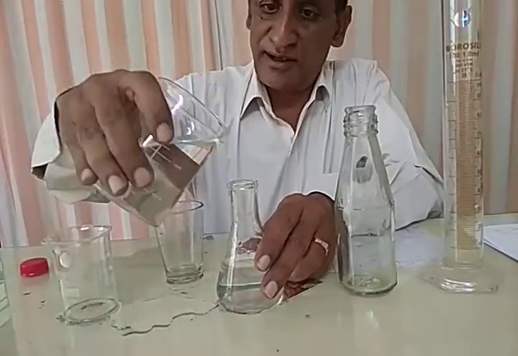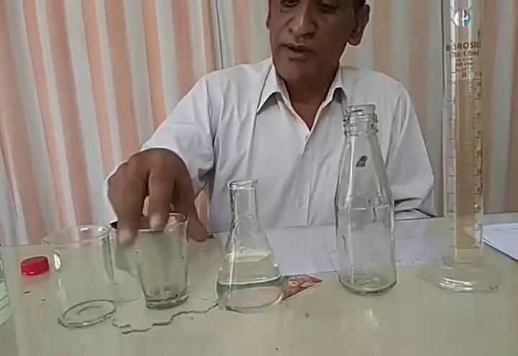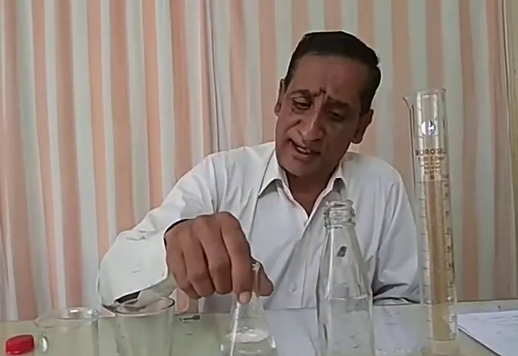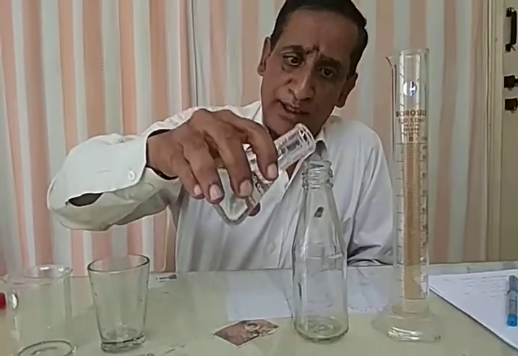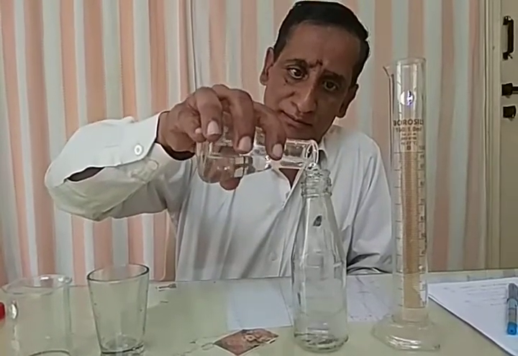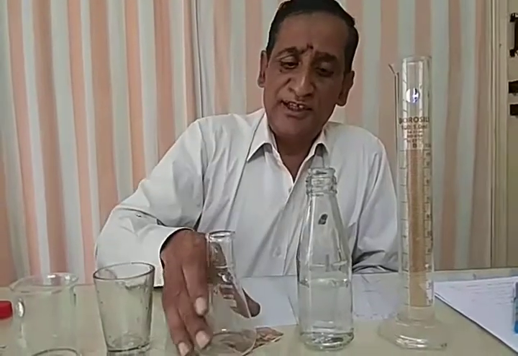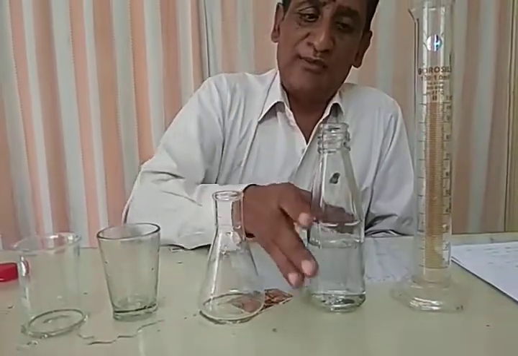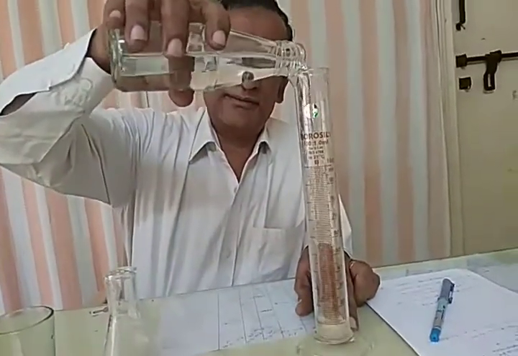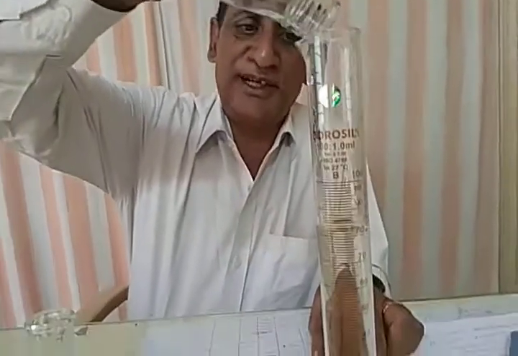Just some of the water it was. So now, according to the shape of the conical flask, it is going to take that shape. Now I am going to pour it inside the glass bottle. Now this is the shape of the glass bottle. Now I am going to pour it inside the measuring cylinder. Now this is going to take the shape of the measuring cylinder.